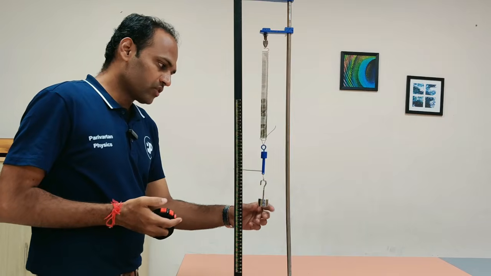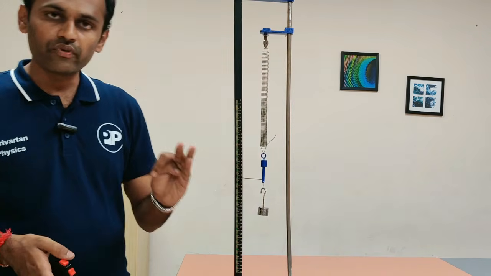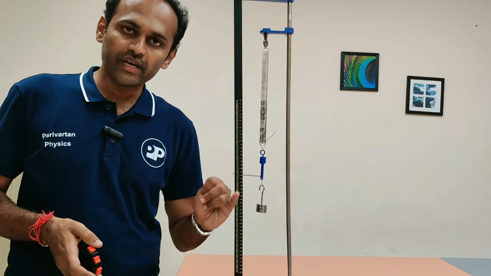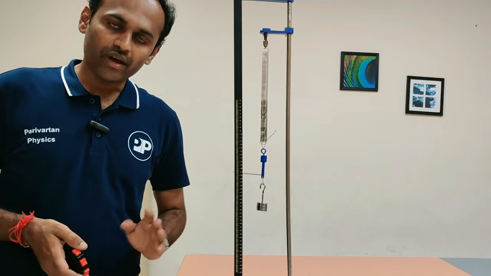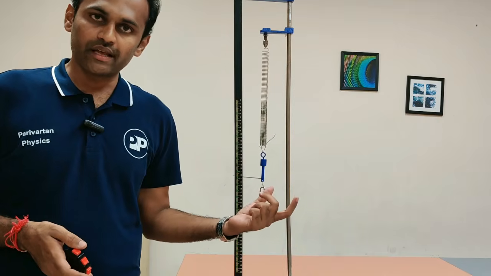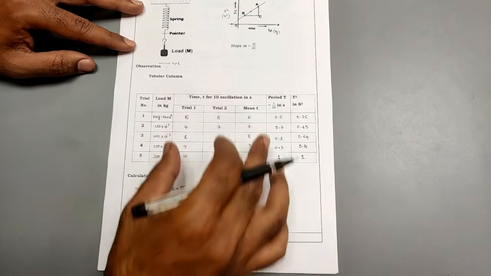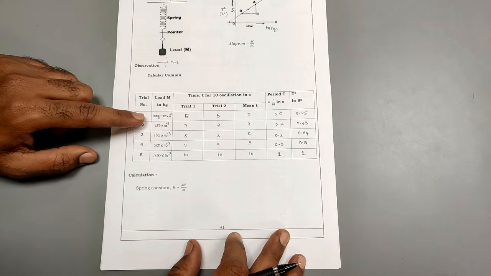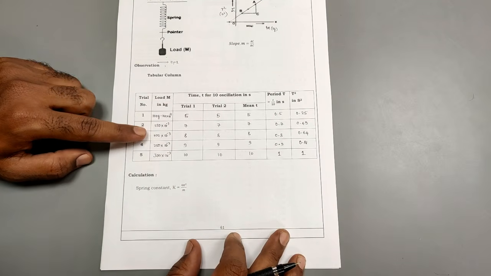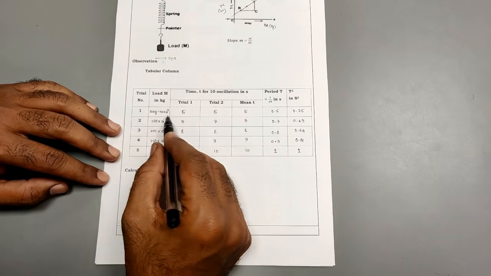Okay? So like this, we have to take the trials for 100 grams, 150 grams, 200, 250 and 300 grams, right? So I will take all the trials and I will note down the values. I will directly come for the observation table now. Clear? Okay. So I have taken all the trials now. Already two trials I have shown for 100 gram and 150 gram. So rest of them I have taken and we have taken two trials for each mass, right?